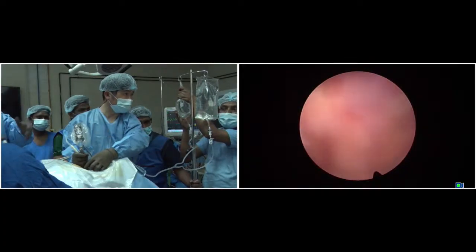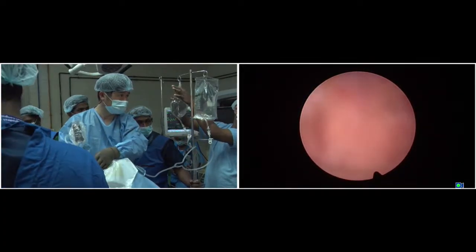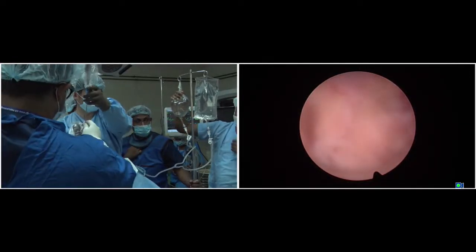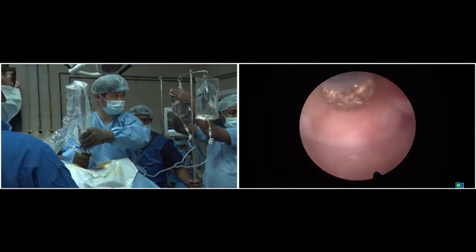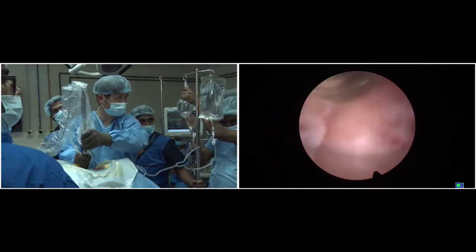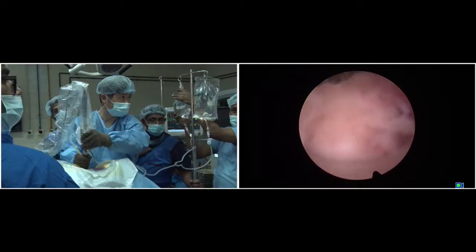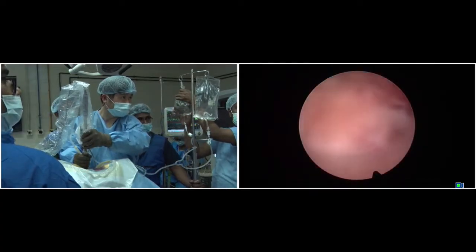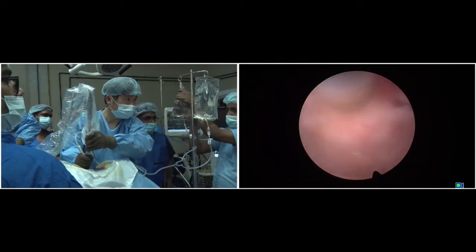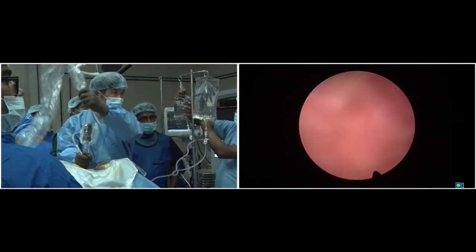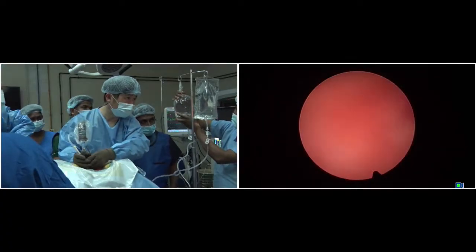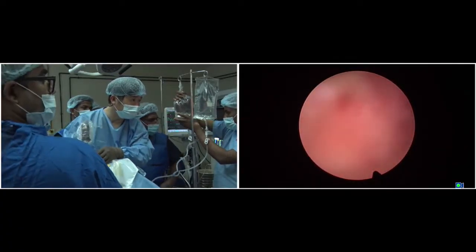Okay, I see. Understand. I don't know. We pointed already. No, we are finding the pedicle, but we cannot.